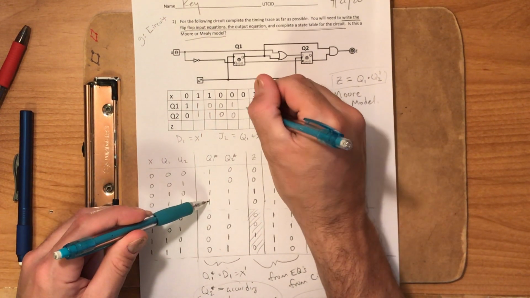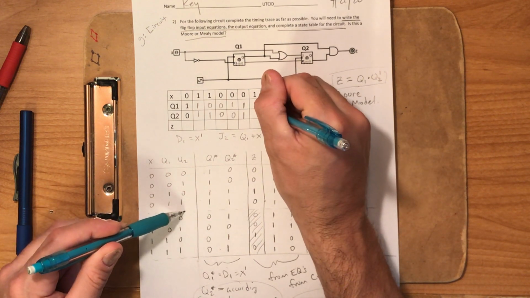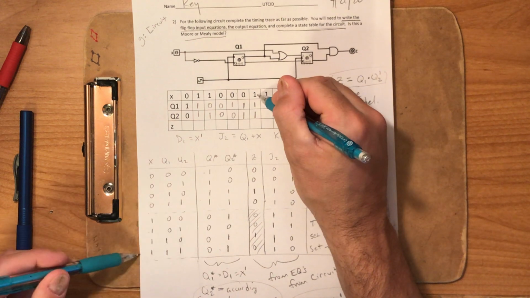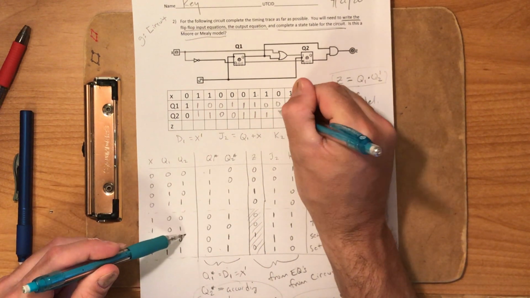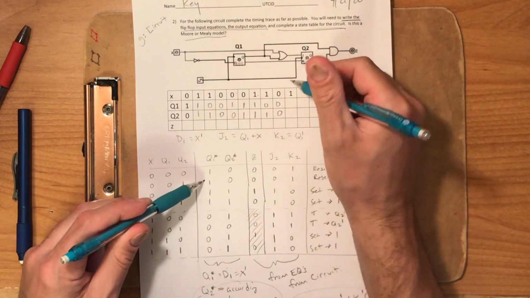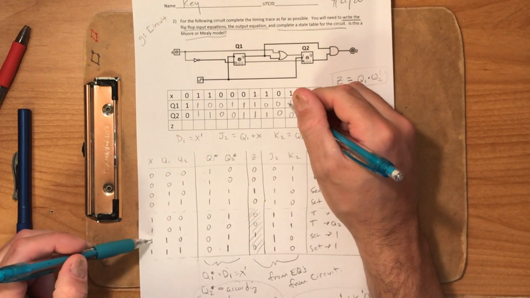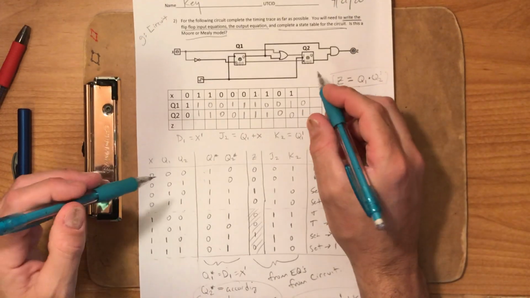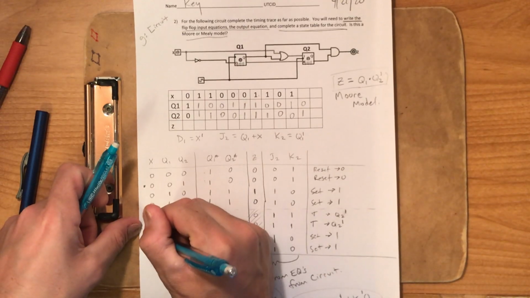0, 1, 0 takes us to 1, 1. 0, 1, 1 takes us to 1, 1. 1, 1, 1 takes us to 0, 1. 1, 0, 1 takes us to 0, 0. 0, 0, 0 takes us to 1, 0. 1, 1, 0 takes us to 0, 1.